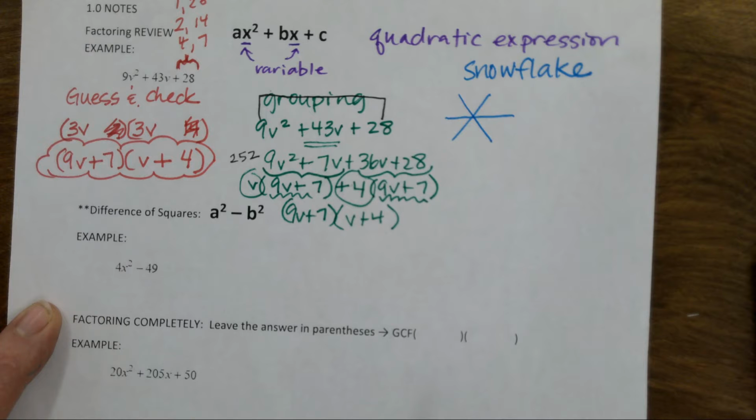I accidentally picked that blue, but it seems so appropriate for a snowflake, doesn't it? It does. Yeah, thank you, thank you.